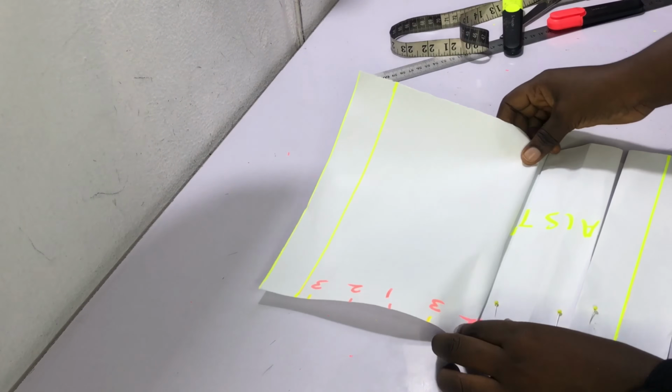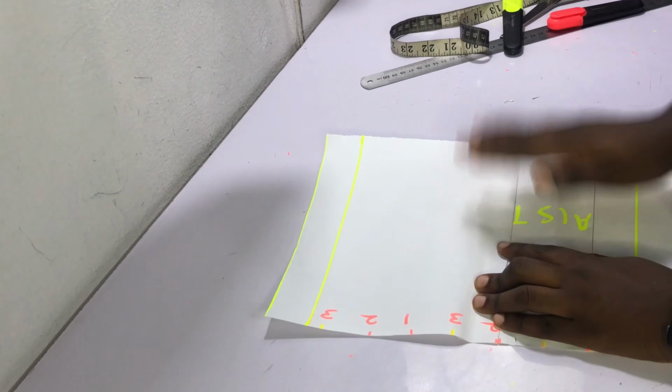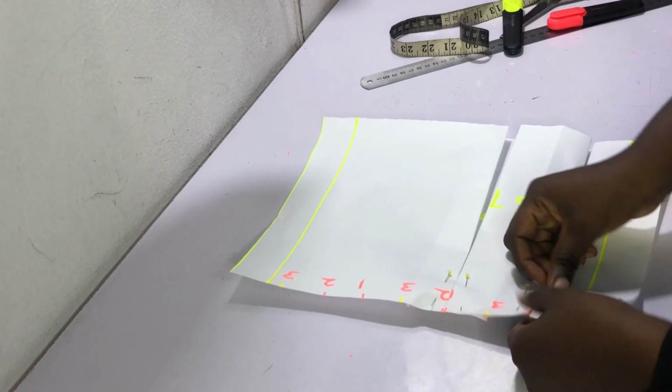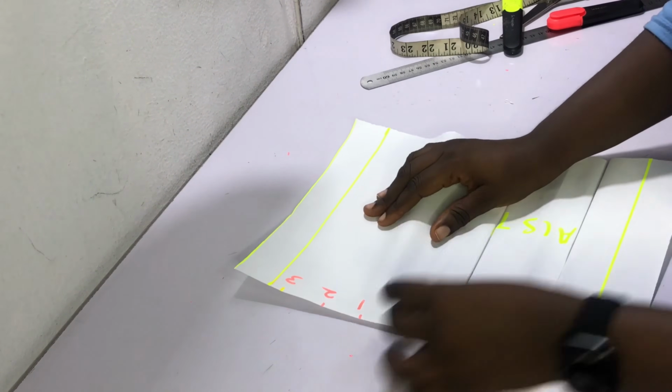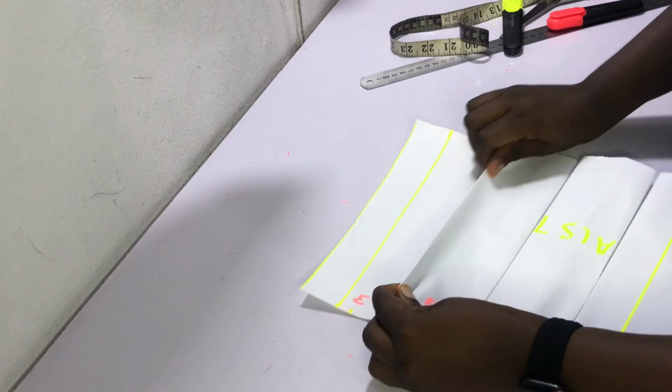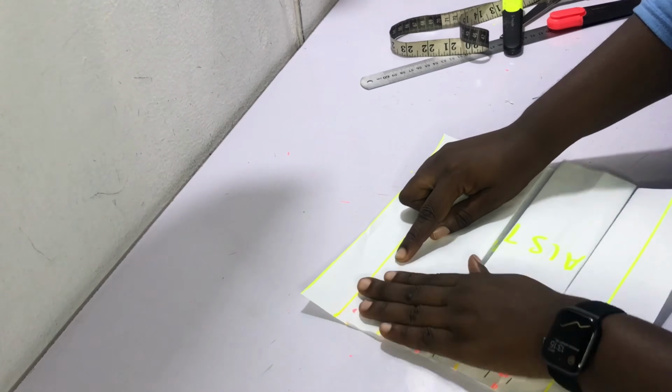So you want to go ahead and repeat that. So again, when it comes to inverted pleats, point 1 goes over to point 3 just like you would any knife pleat, and then for the other side, you have point 2 folding over back to point 1.